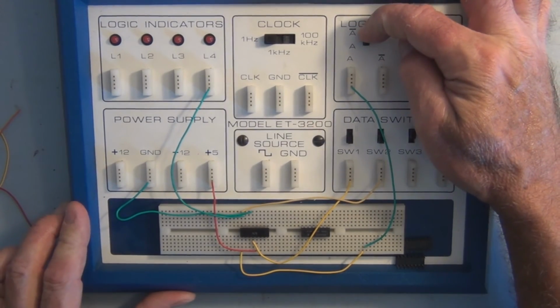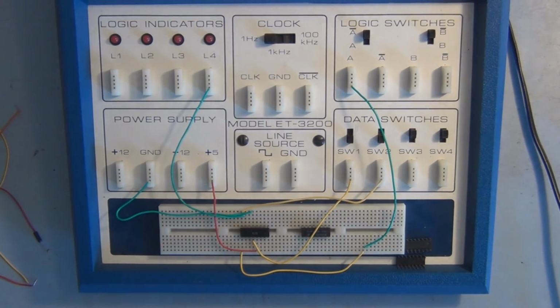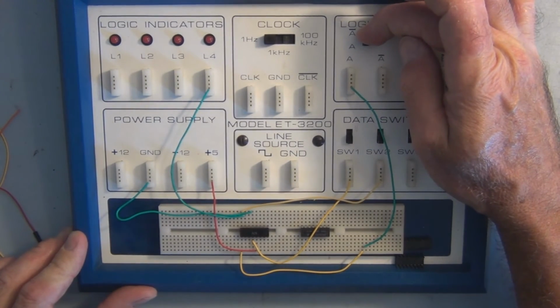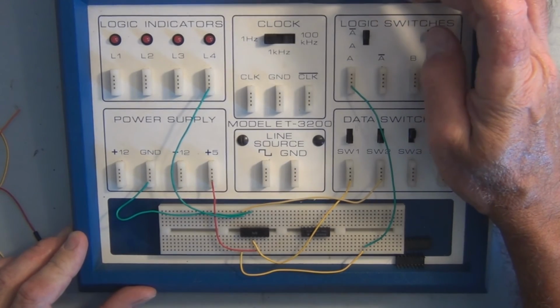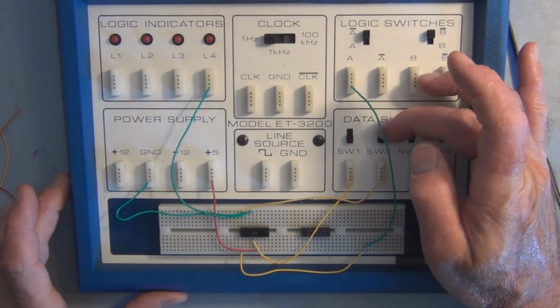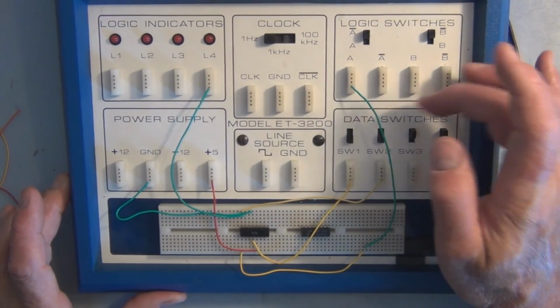This particular 7476 triggers on the negative edge of a clock pulse. So here it's at high, and then it'll go low, and that will trigger the flip-flop to change states depending on what levels are on the J and the K.